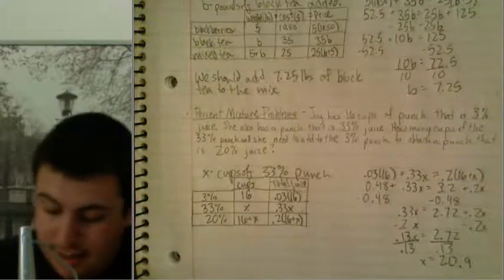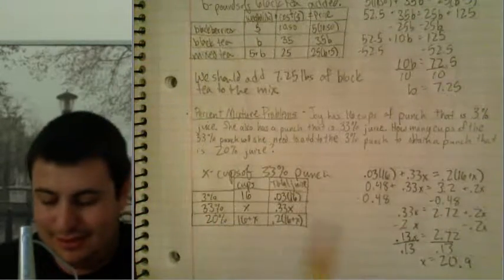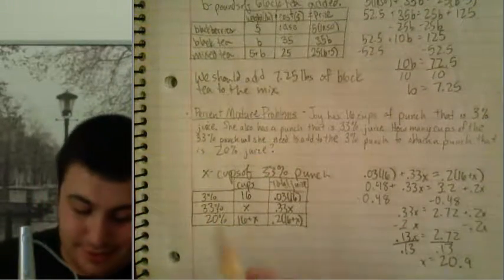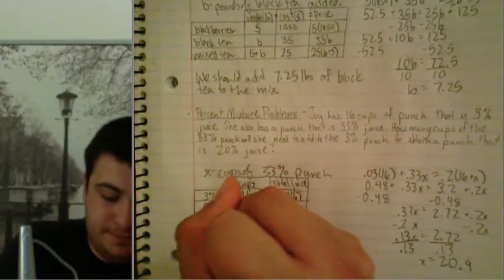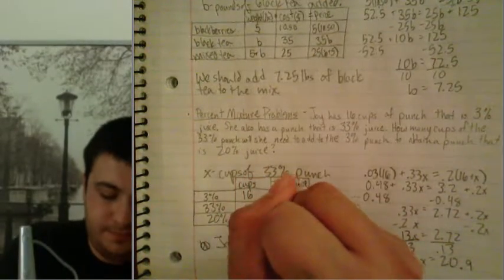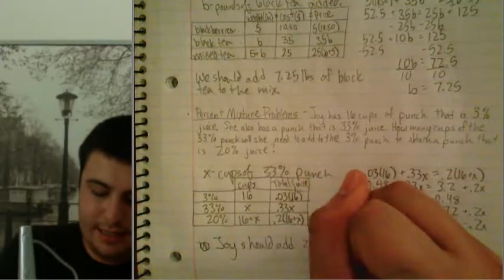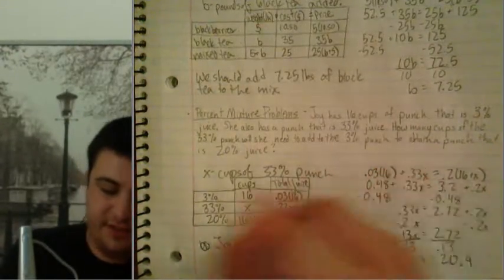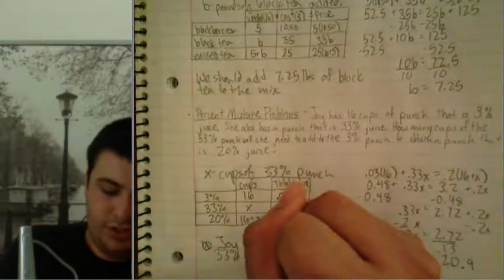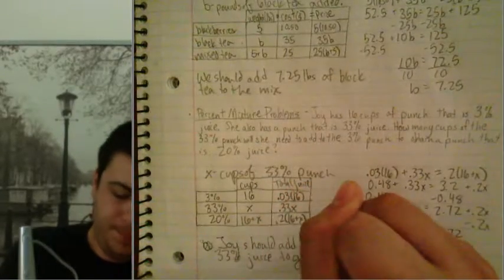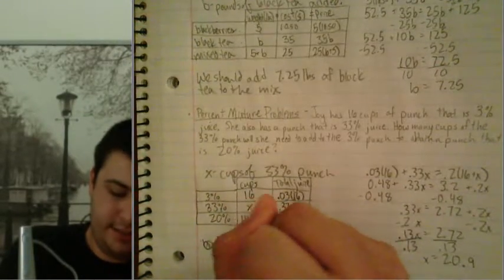20.9. About 20.9. Since things are really only in 1 or 2 decimal places, the rounding is fine. So X equals 20.9, that's the cups of 33% juice. Joy should add 20.9 cups of 33% juice to get to the 20% punch.